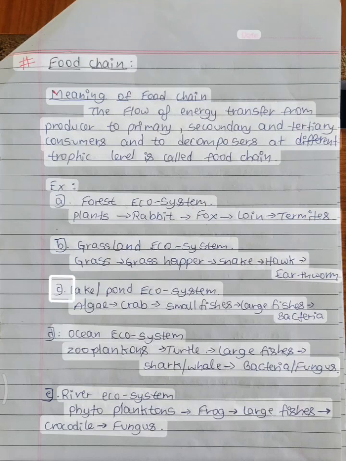earthworm. 3. Pond ecosystem: algae, crab, small fishes, large fishes, bacteria. 4. Ocean ecosystem: zooplankton, turtle, large fishes, sharks, whale, bacteria, fungus. 5. River ecosystem: phytoplanktons, frog, large fishes, crocodile, fungus.